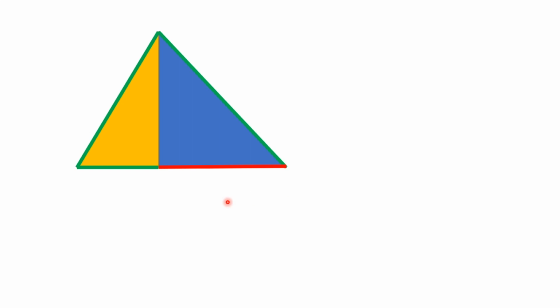First of all, you have to consider only the yellow color right angle triangle. You can see two sides, if you know, you can find this side. Yellow color right angle triangle, you can find this side. So the blue and yellow margin you can find. Then after you know the blue color right angle triangle, two sides, now you can find this red side.